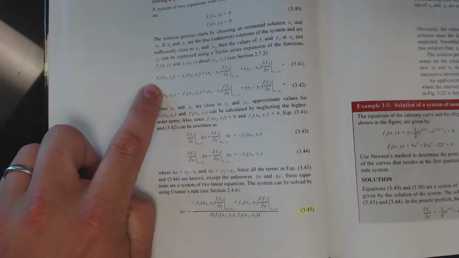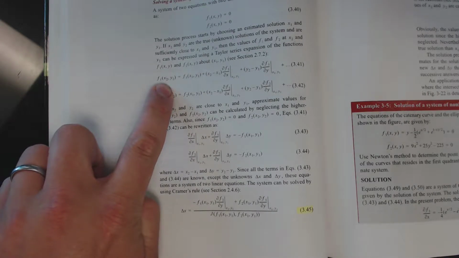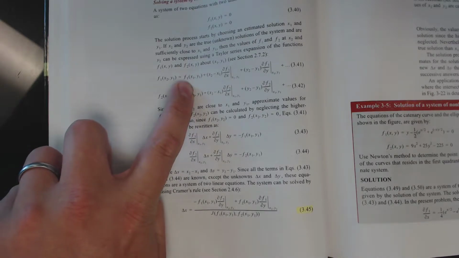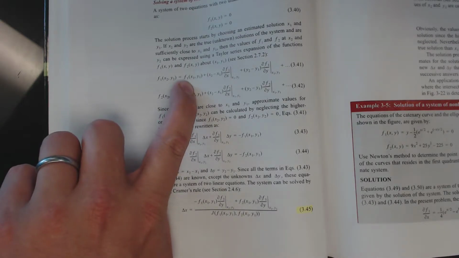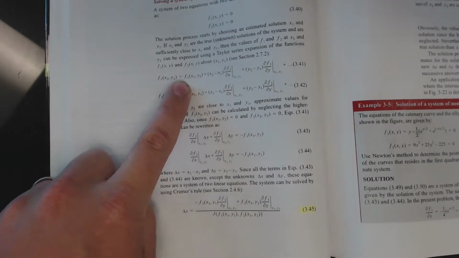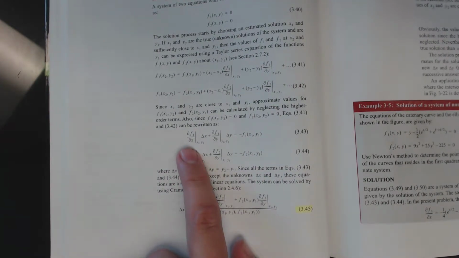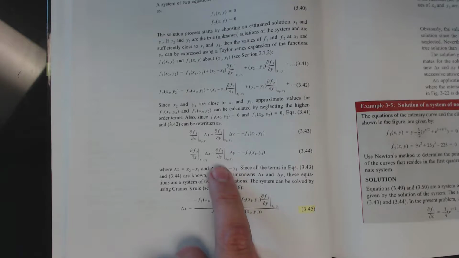So again, the step from this set of equations to the next is that the functional values at x2, y2 become 0. These are non-zero because that's your initial guess point. You're not depending on being lucky enough to guess the perfect solution in a system of equations. So those are non-zero. Move them to the left-hand side, make them negative. But now look what's left over here. This looks conspicuously like a matrix form problem.